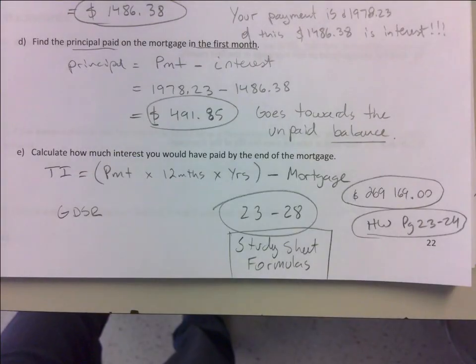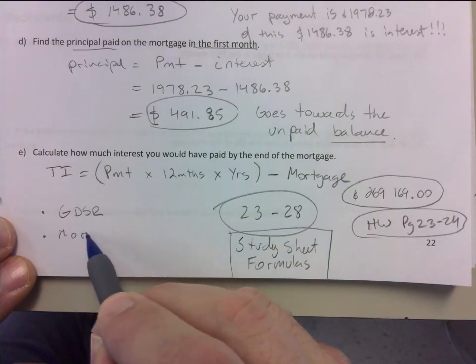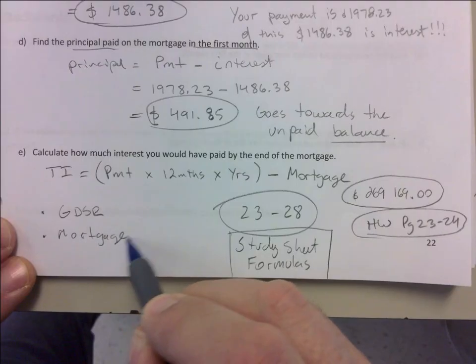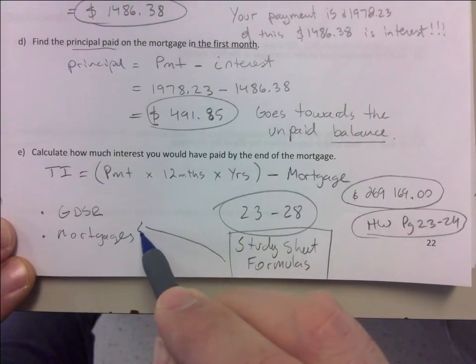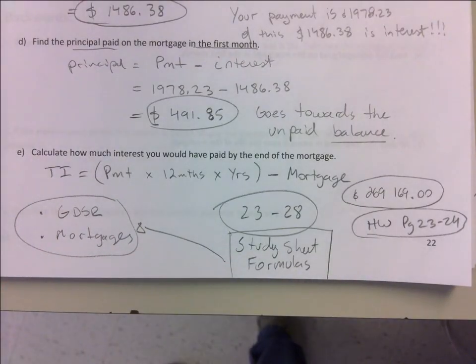There's the big one, and then there's 2 smaller ones. And then mortgages. That should also be part of your study sheet right now. Okay, and then anything else that you find interesting, so that would be part of this time. So I'm giving you time, use it wisely, and then we're gonna go on to other topics as well. All right?